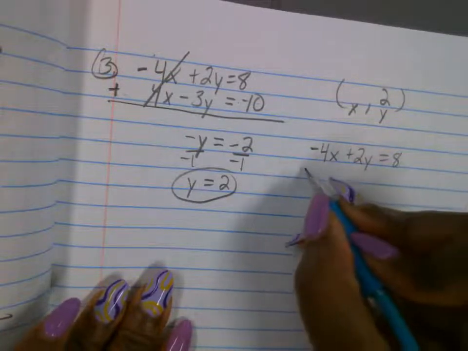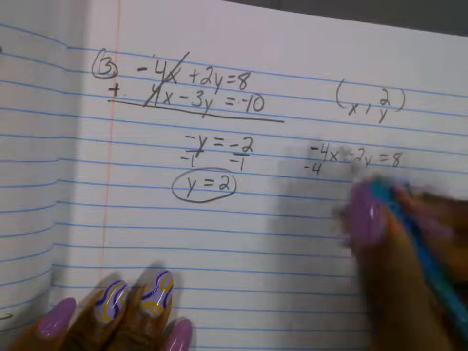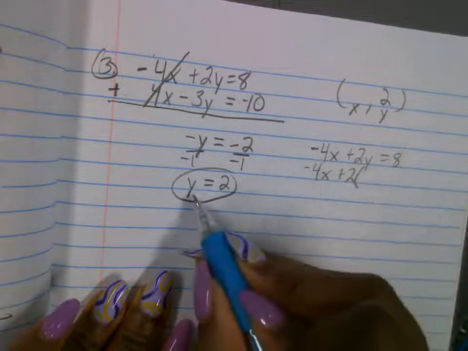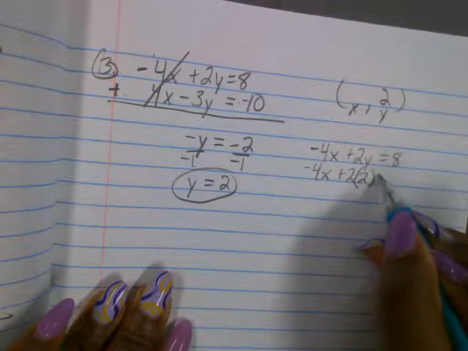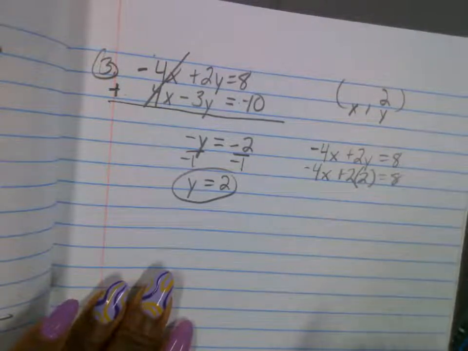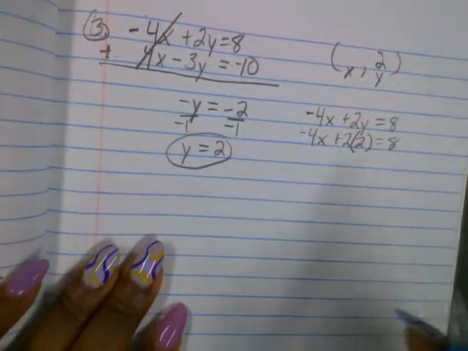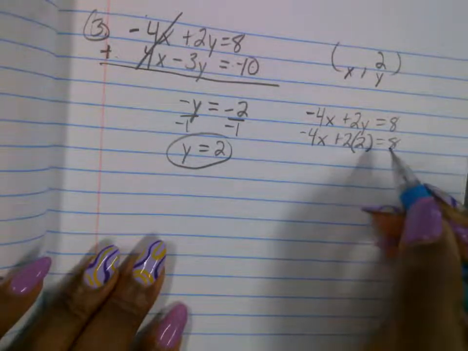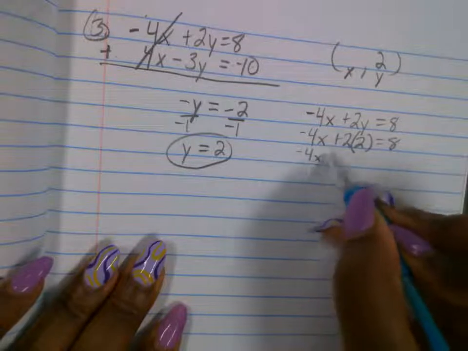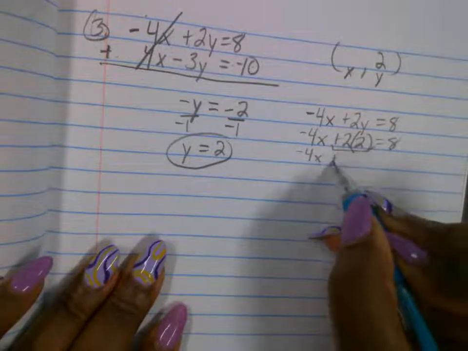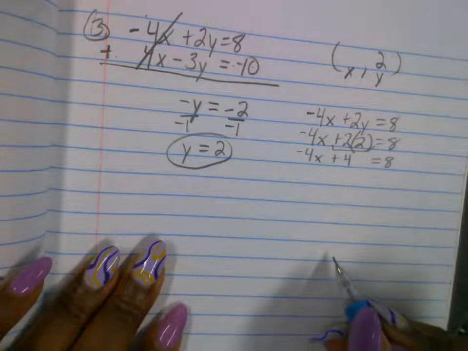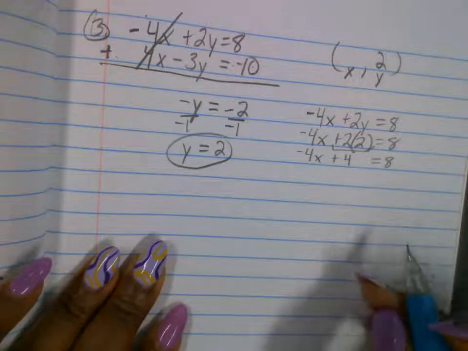Okay. So we have negative 4x plus 2 times, we're going to replace y with 2, okay? So now what do we do in order to get x by itself? Because we're solving for x now. We multiply. So bring this down and we multiply. What does this give us? 4. Okay.